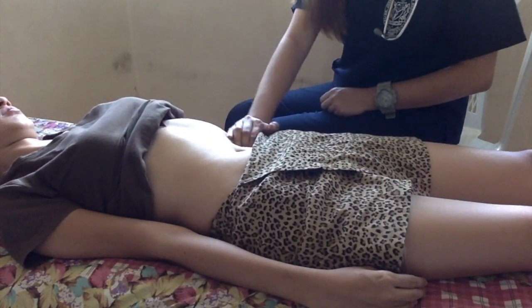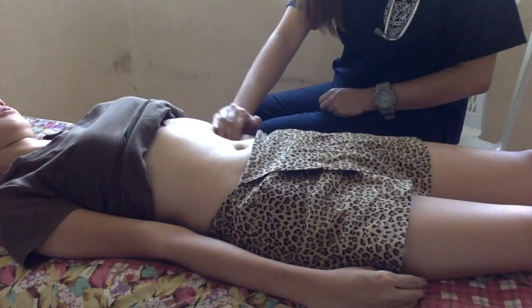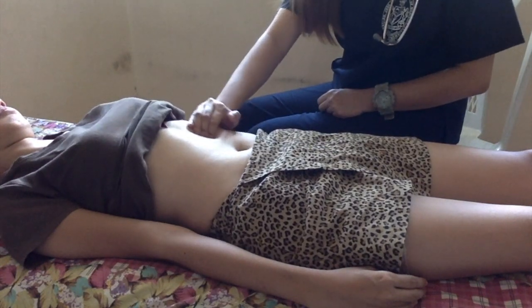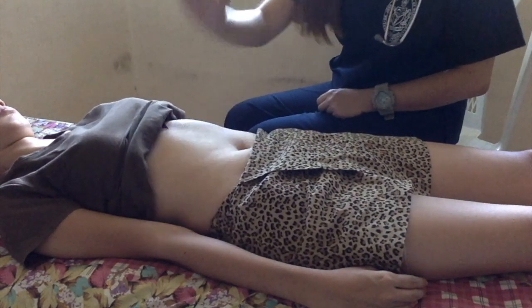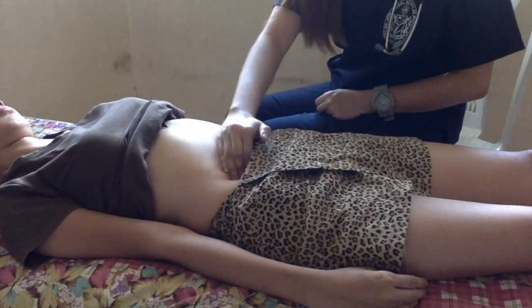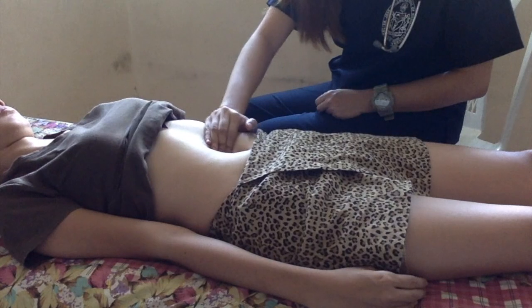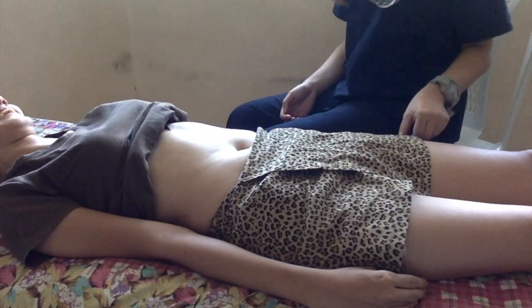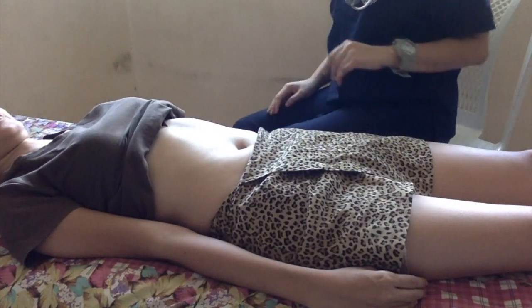Aside from direct tenderness, we should also check for rebound or indirect tenderness if it is present. This is basically felt or is greater on the release of the fingers, like what I'm doing here. So you just observe the patient because if it's present, then it's indicative of peritoneal irritation.